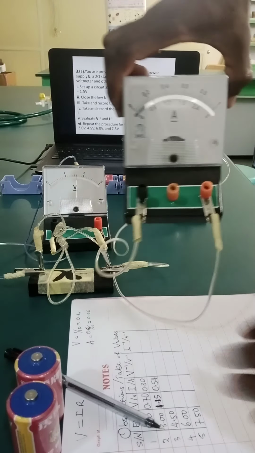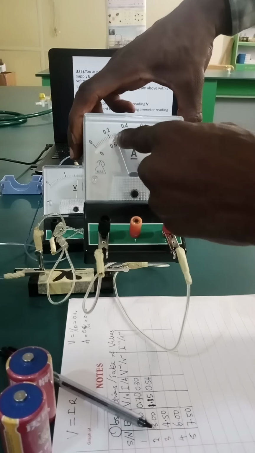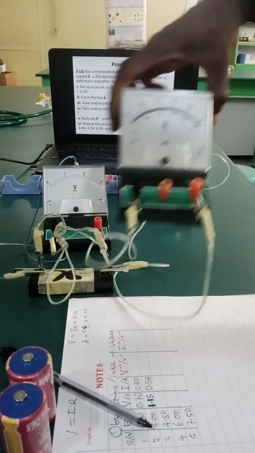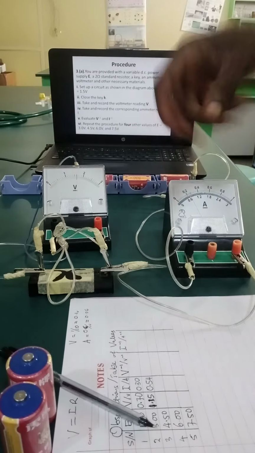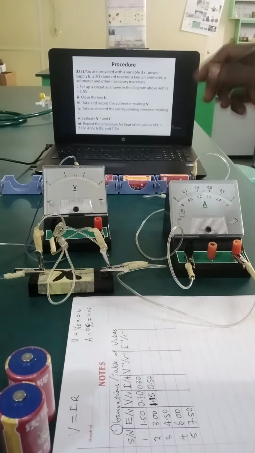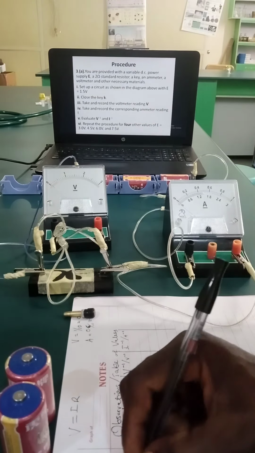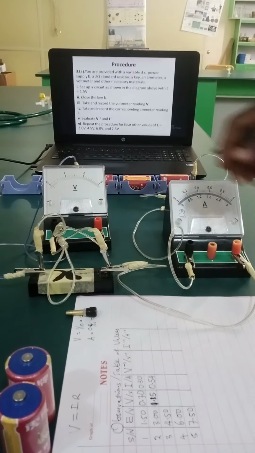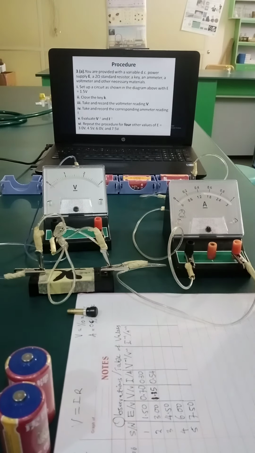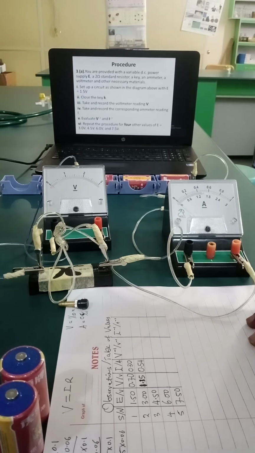For the ammeter reading, we have, this is 10, 11, 12, 12.5. So we have, let's quickly unplug it so that we don't drain the battery. We have 12.5 times 0.06. If you do that correctly, what are you going to have?